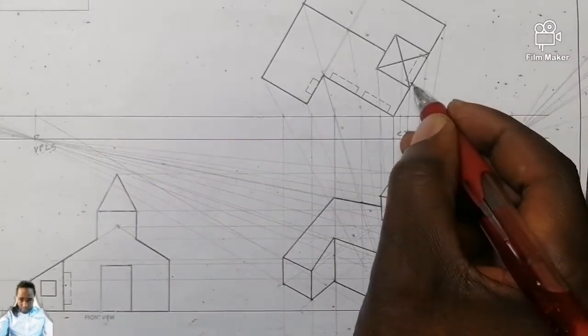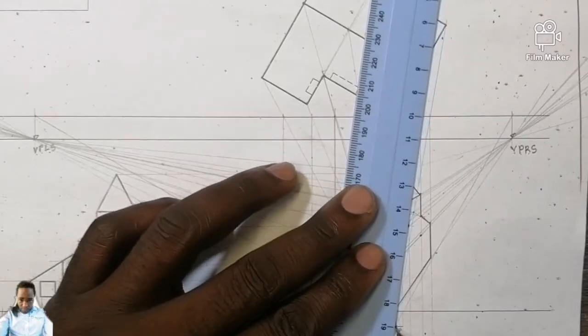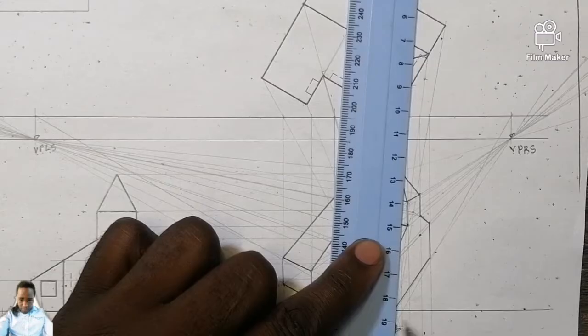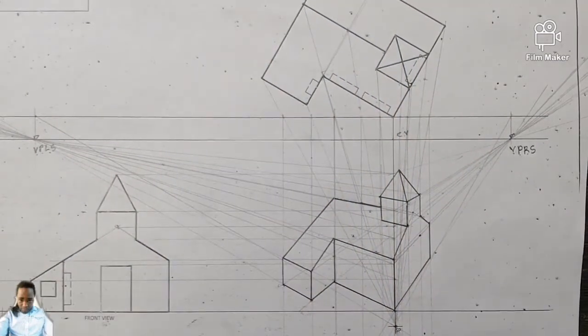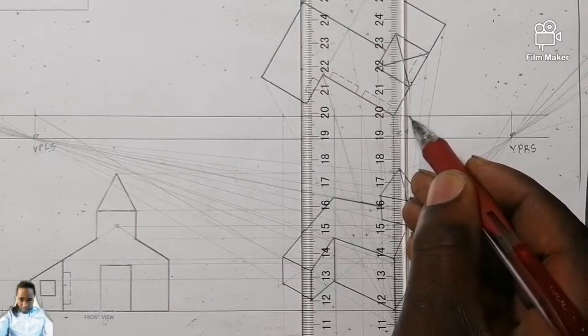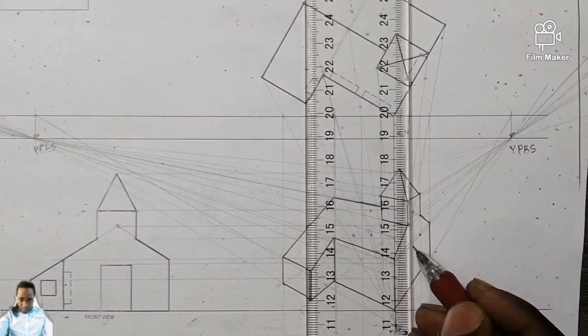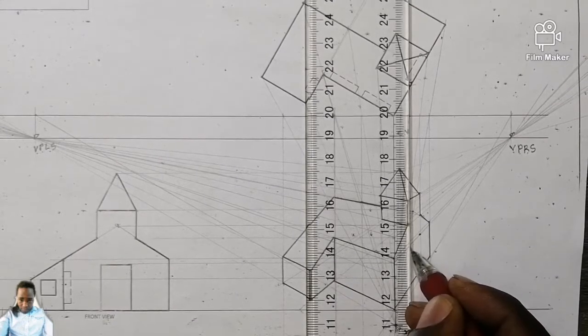So take this second point of the door, direct it to the stationary point like this. There it goes. Once it touches there, it goes vertically down. So you are going to have this line dark till there.